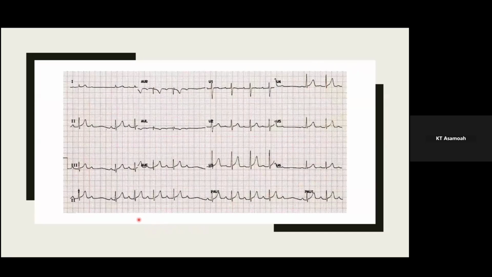Now in this one, when you look at it, first of all, you realize that there's what we call group beating. So you have 4 in a group, and then there's a gap. You have another 4 in a group, and then there's a gap. Once there's group beating, your first suspicion should be a Wenckebach. Then you look at the PR intervals, you realize that here, this is shorter than this, a little shorter, or maybe almost the same as this, and this is longer.